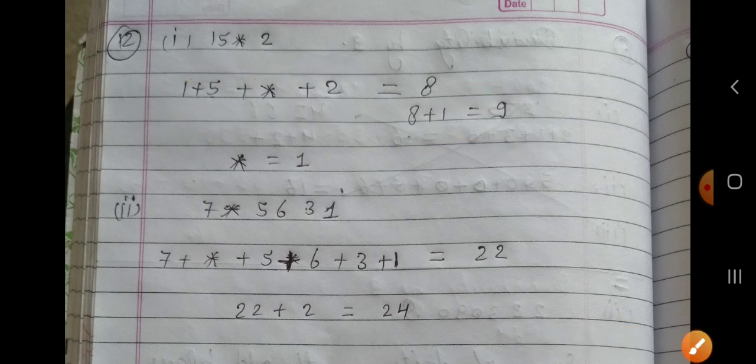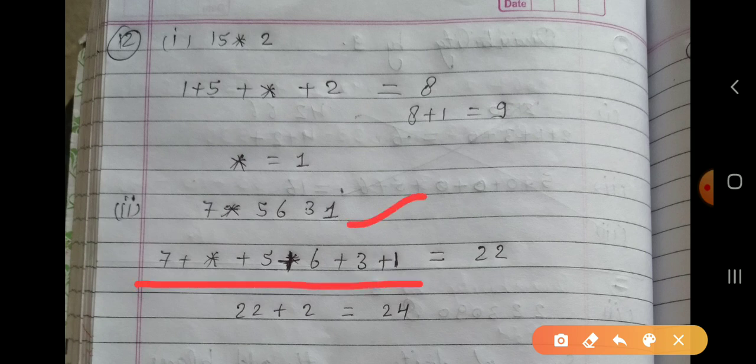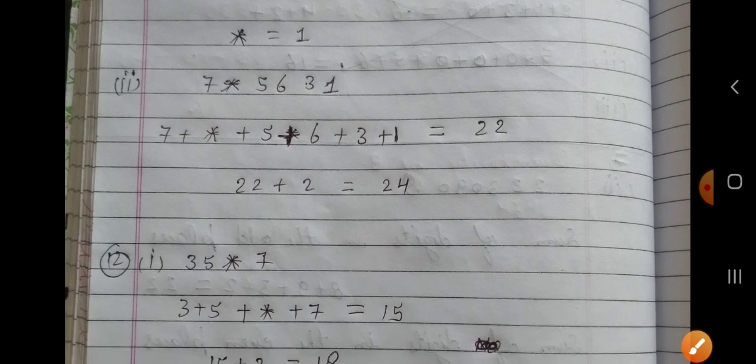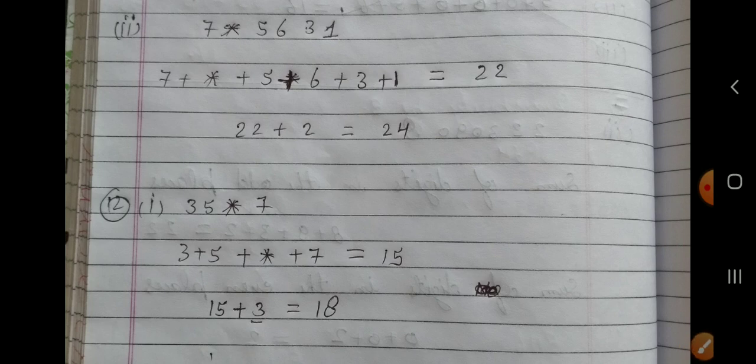Second, we have to find the smallest digit to make this divisible by 3. If we add the digits of 7 star 5 6 3 1, we get 22. In this 22, if we add 2, the smallest digit, then we get 24, and 24 is divisible by 3. So the required number is 2. We can replace this star by 2. Students, like this, try the rest of the parts of this question number 11 yourself.